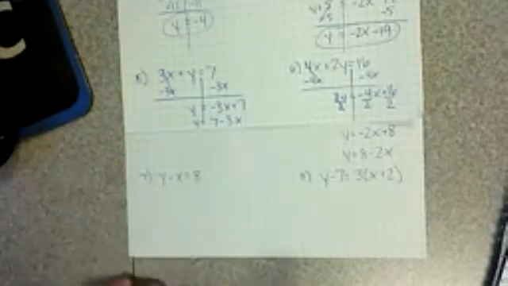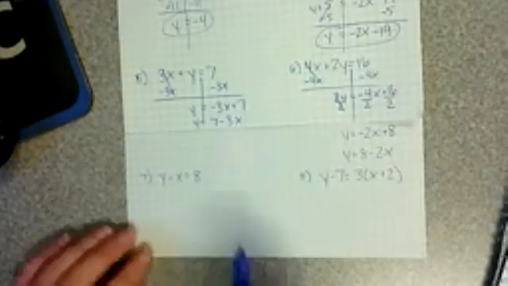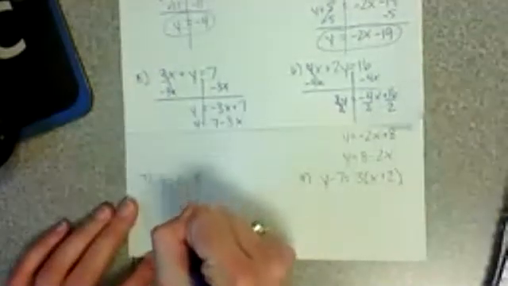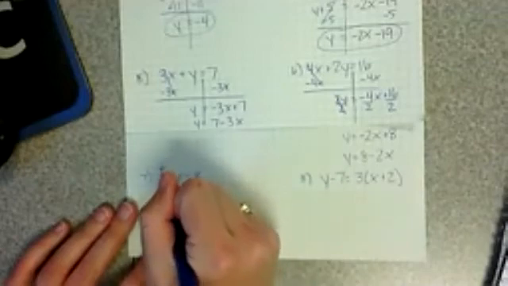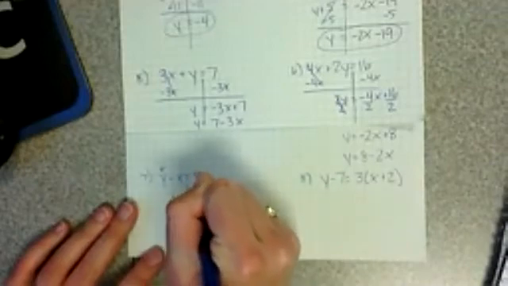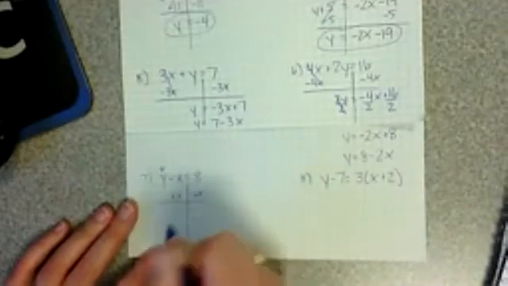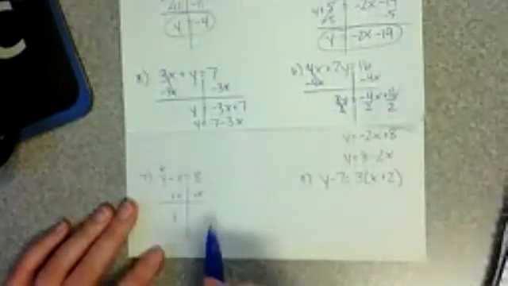Okay. If you're not done yet, I'm still going to go ahead and put answers up, okay? Because I've got a lot of you who are done. Khalil, good. So 7, we're just trying to get y by itself. We said that's what our goal was. It's a negative x, so I'm going to add x to both sides. Bring down my y.